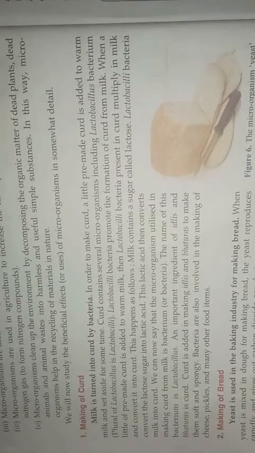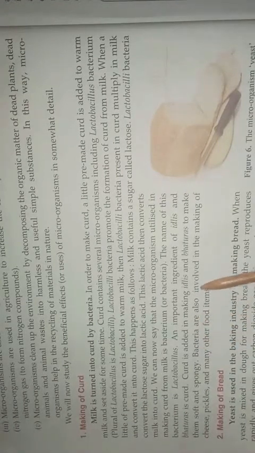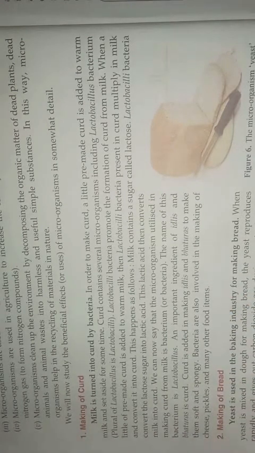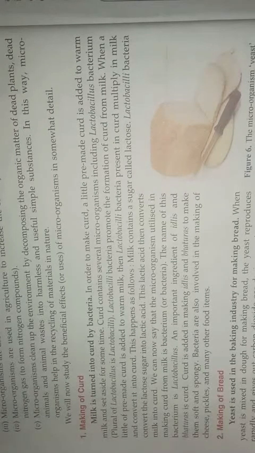Bacteria are also involved in the making of cheese, pickles, and many other food items.